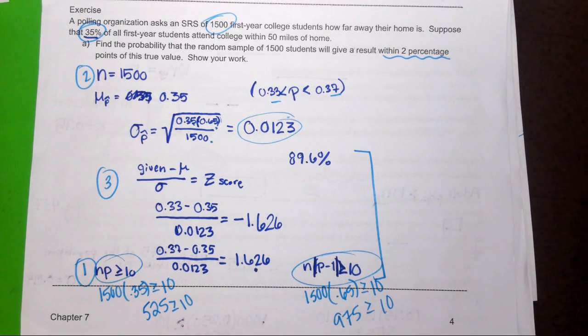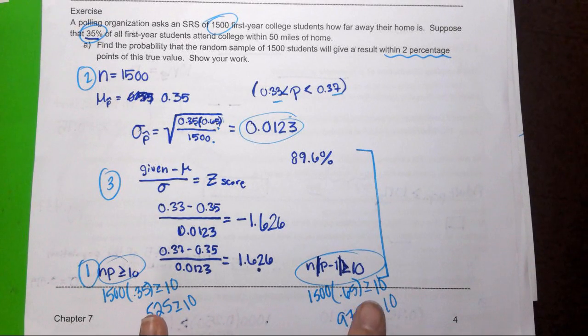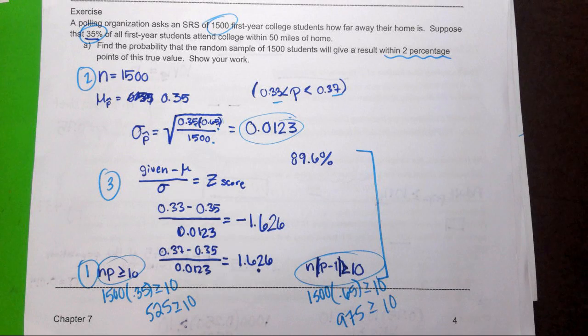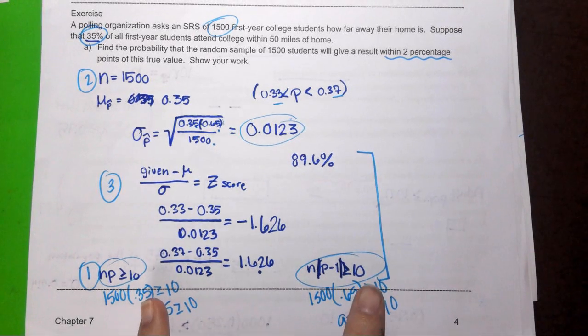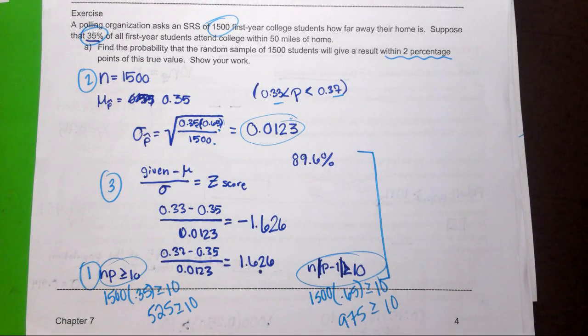I would check that first, because if that's not true, our population's not normal, and if our sample's not normal, then why are we trying to apply this to a normal curve? So we've got to check these conditions, checking for normality. If we don't have this, we can't do any of the stat stuff we want to do.